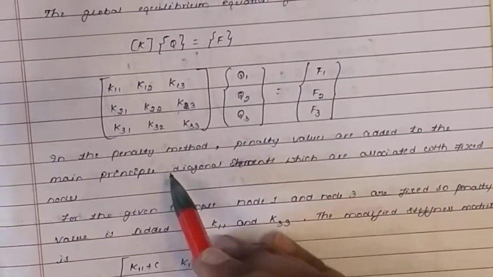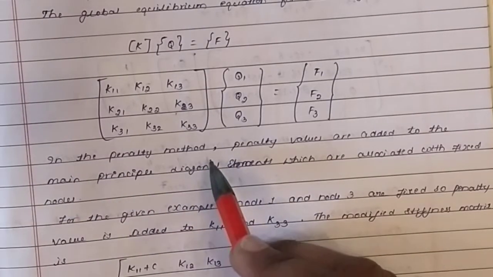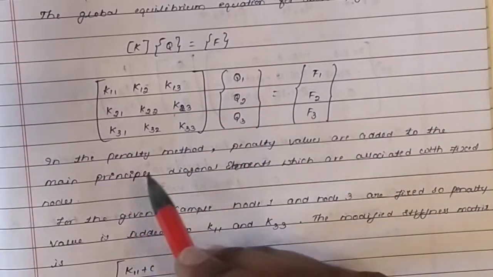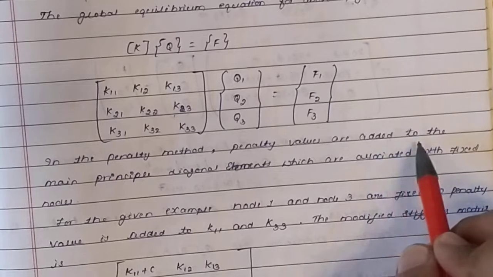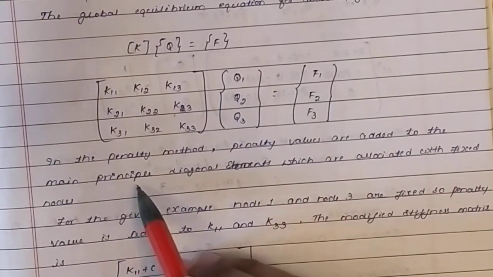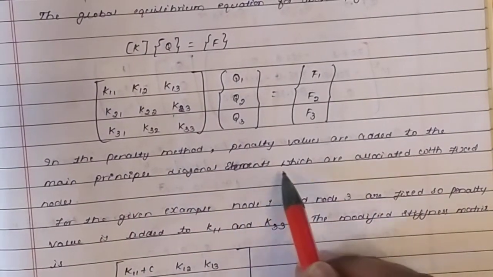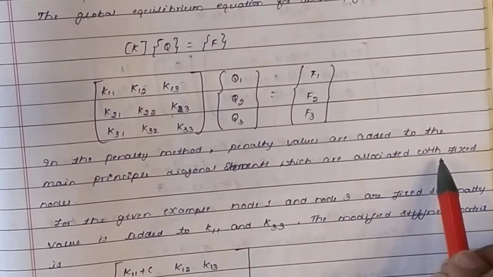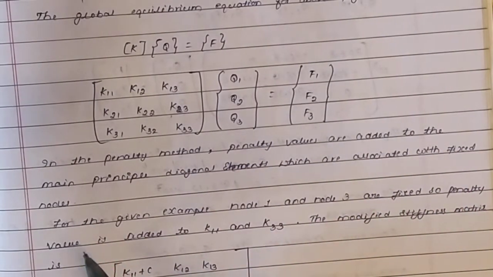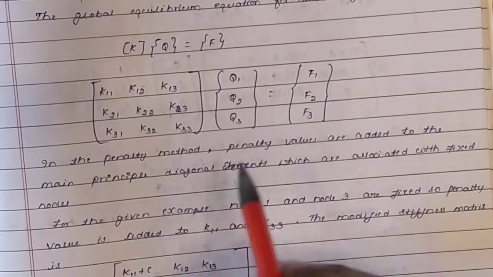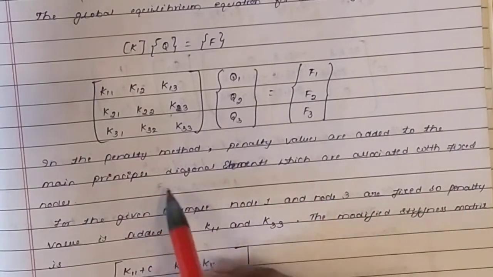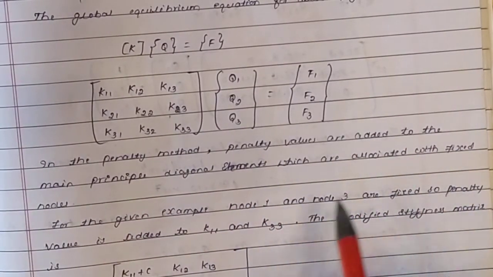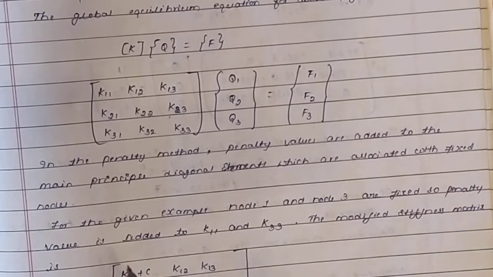Now in the penalty method, for this problem, penalty values are added to the main principal diagonal elements which are associated with fixed nodes. So here I repeat, in the penalty method, penalty values are added to the main principal diagonal elements which are associated with fixed nodes. What do you mean by that?